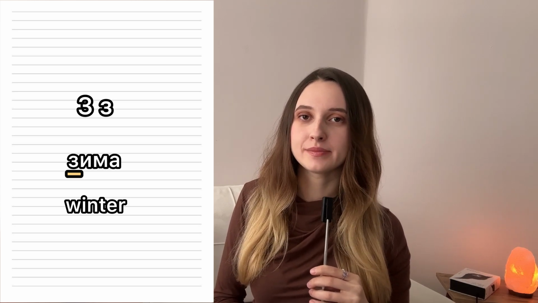This one is З. It looks exactly like the number 3. It makes a standard Z sound like in zoo. Let's say the word for winter in Ukrainian: зима. Зима. Next is Й, yod. The sound is Y.